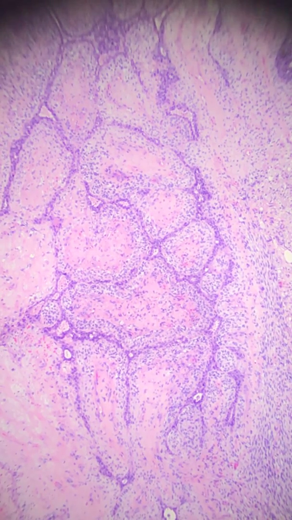If you have really weak focal keratins, that doesn't help you tell if it's metaplastic carcinoma versus Phyllodes, because they can be tricky that way. And the other thing to consider would be a periductal stromal tumor. But with those, you wouldn't see any of this beautiful leafy architecture. So those are the things you should consider.